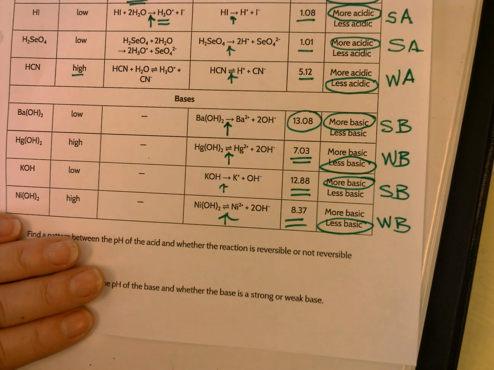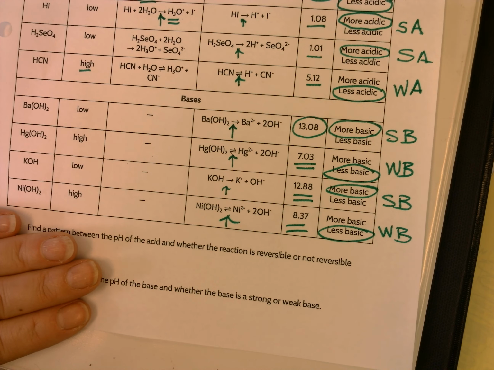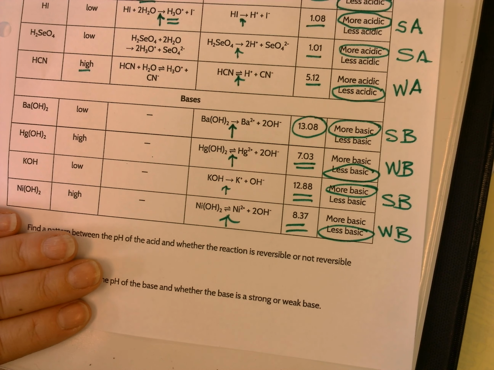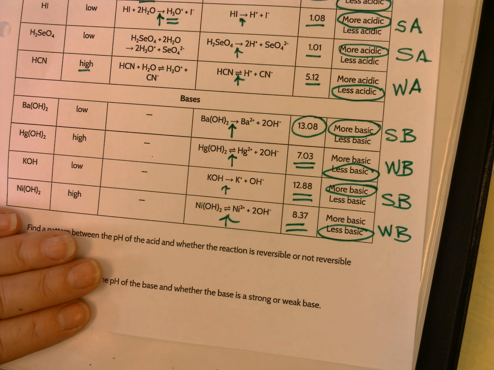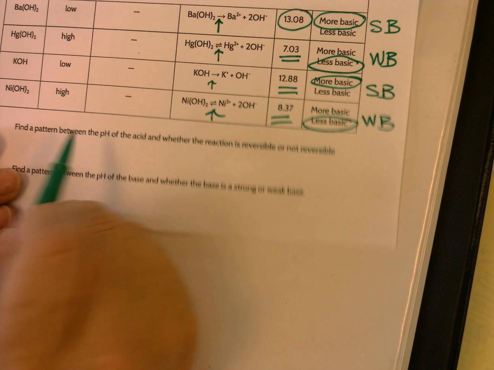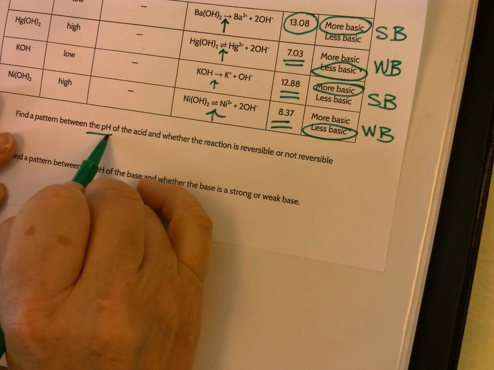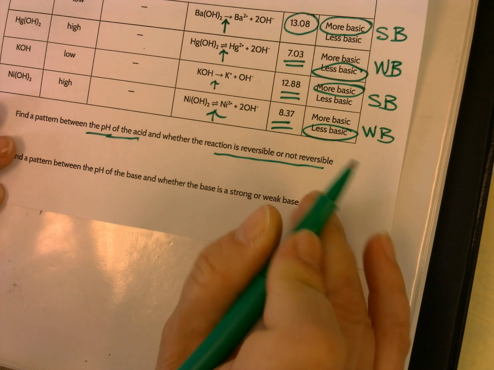Okay, are we ready? Are there any questions? No? Everybody's good? Okay, the last thing I want you to do, and then you're going to write your name on it and turn it in. Write the pattern that you see between the pH of the acid and whether the reaction is reversible.